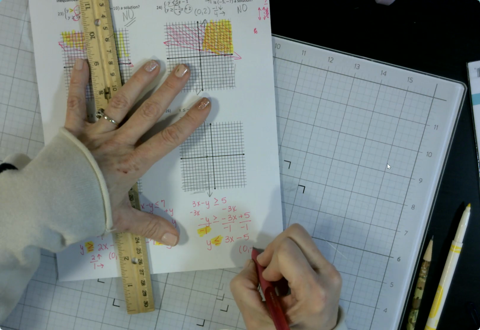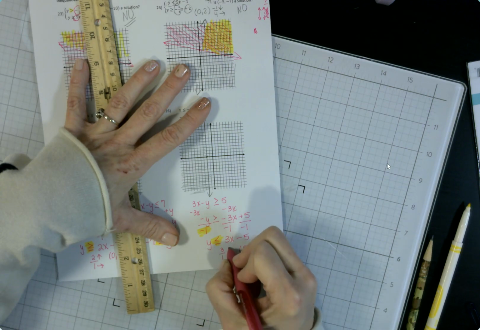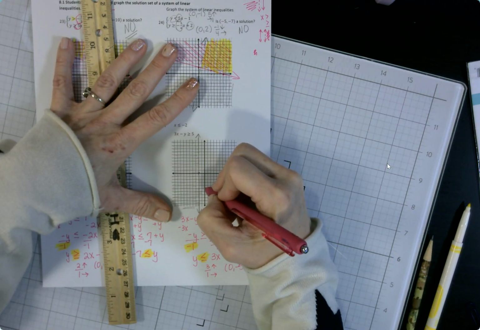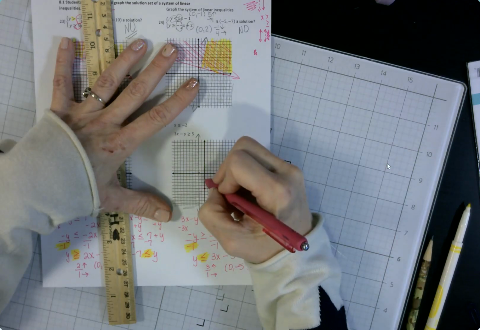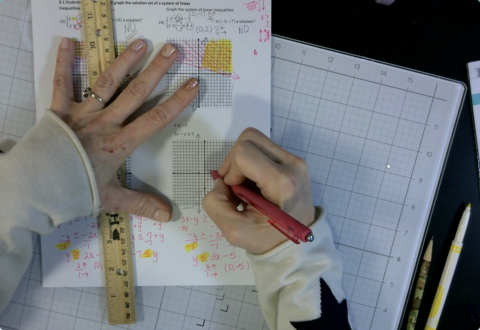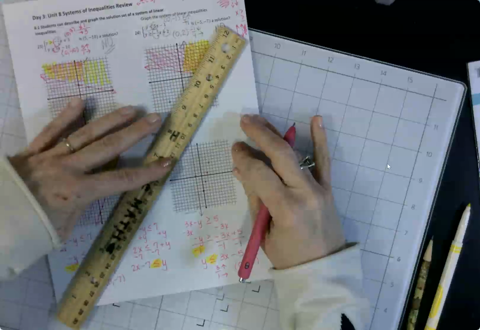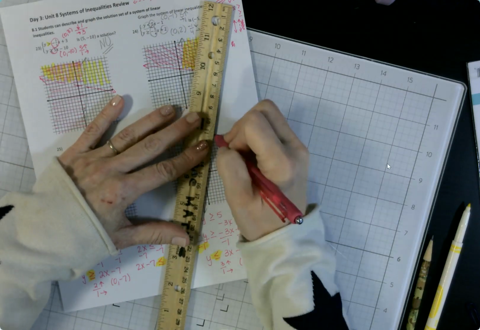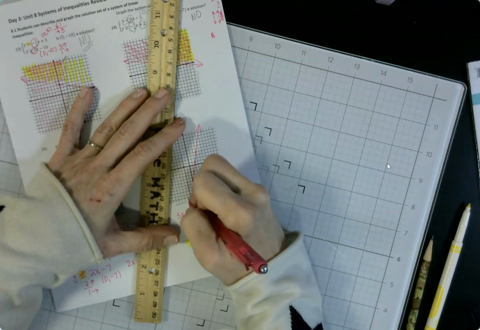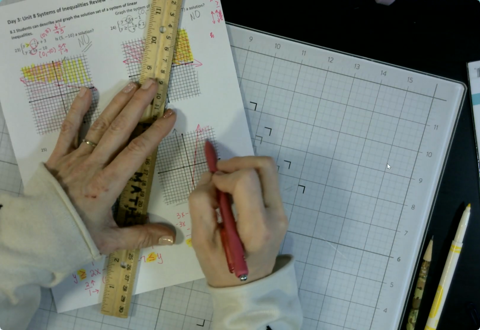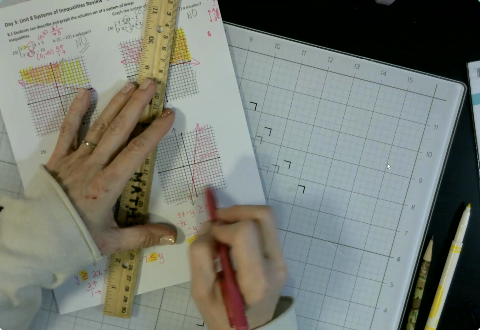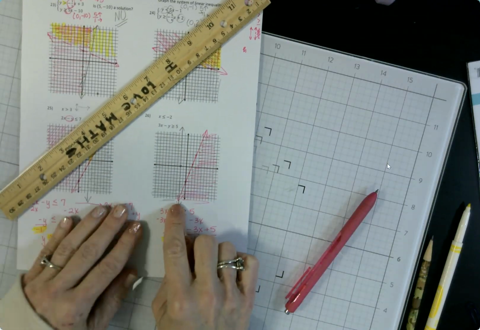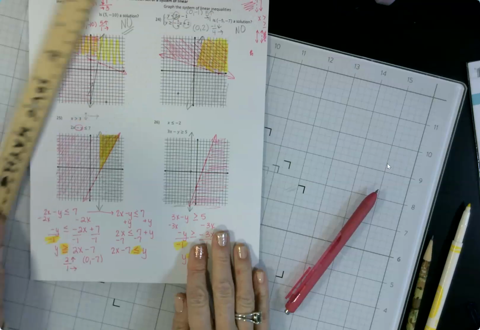So I'm starting at 0, -5. My slope is 3. So there's up 3 and over 1. 1, 2, 3, 4, negative 5 is here. And then I'm going to go up 3 and over 1, up 3 and over 1, up 3 and over 1. This is a solid line as well. Okay, and we are going to shade below. Okay, so it's not until way down here before we would find a solution area, like way down there.